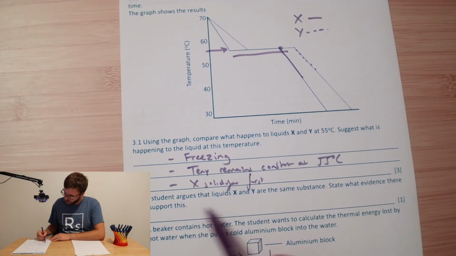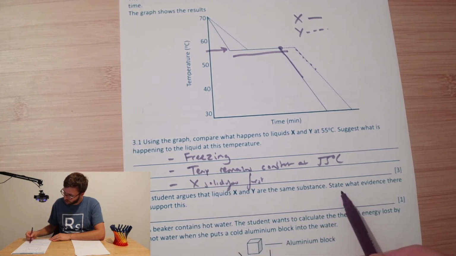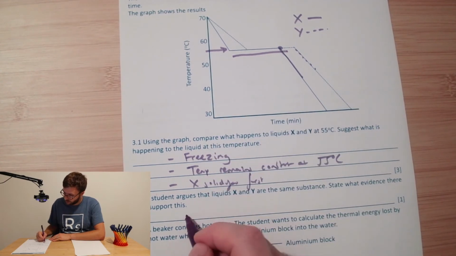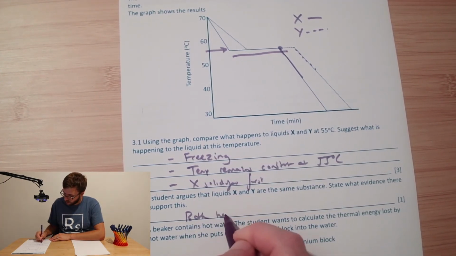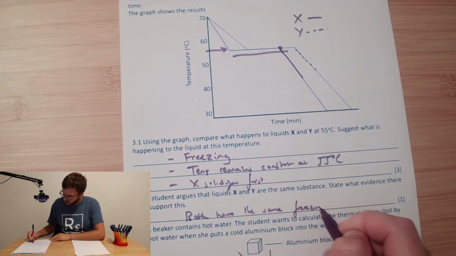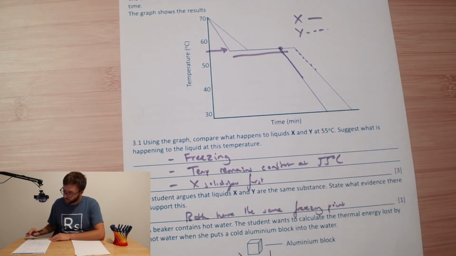Okay, next one. A student argues that liquids X and Y are the same substance. State what evidence there is to support this. They both freeze at the same temperature, so they both have the same freezing point.